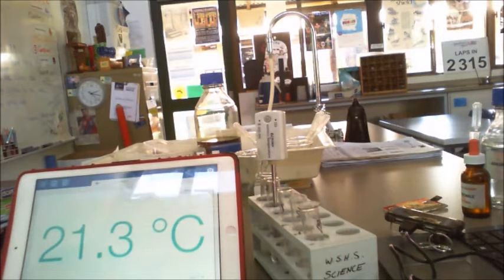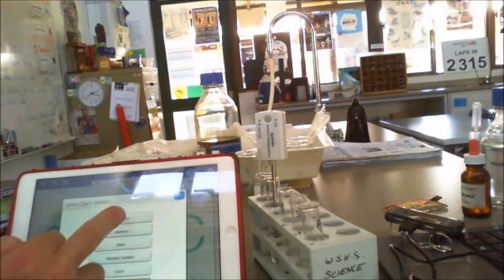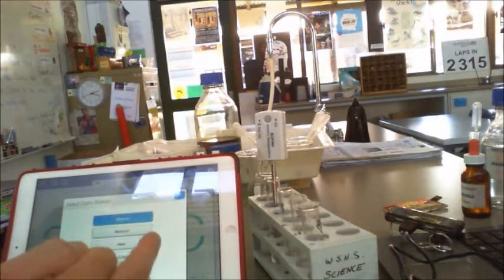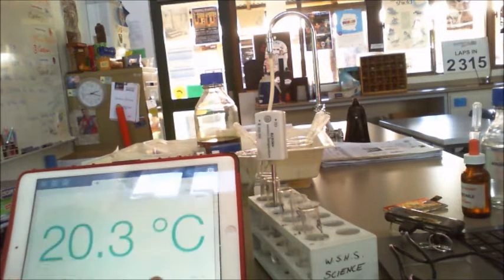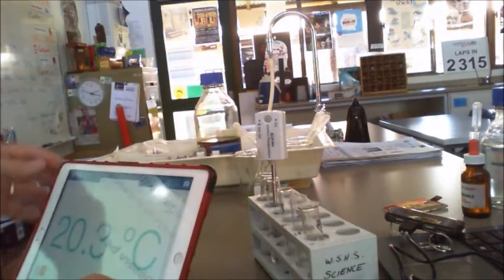Endothermic reactions get cooler because the bonds between the atoms are absorbing energy. So if you make more bonds than you break, you end up with the reaction becoming cooler. So that's endothermic and exothermic. Okay, and there's our reaction. That was our minimum temperature of 20.